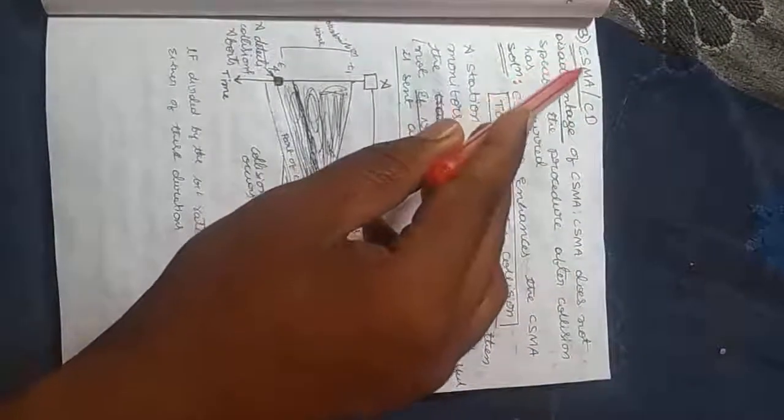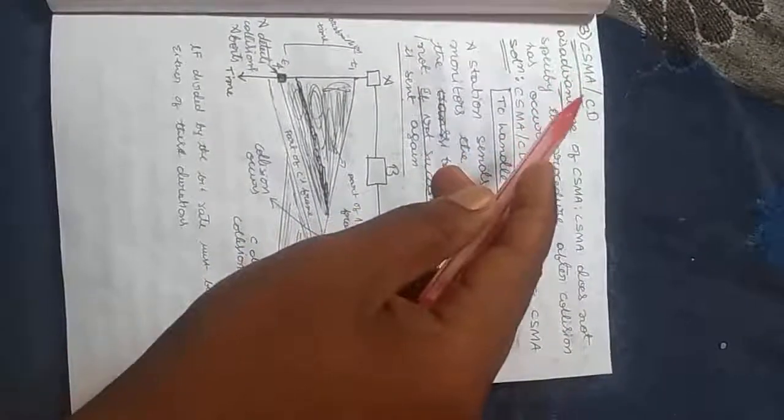But here, CSMA/CD enhances the CSMA to handle the collision. We upgrade the last step of the protocol to CSMA/CD to handle the collision.